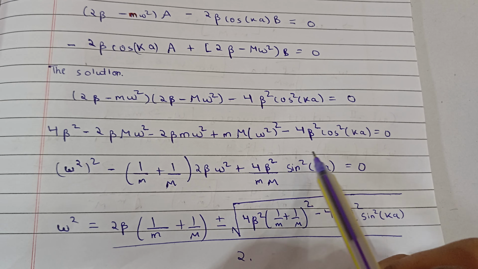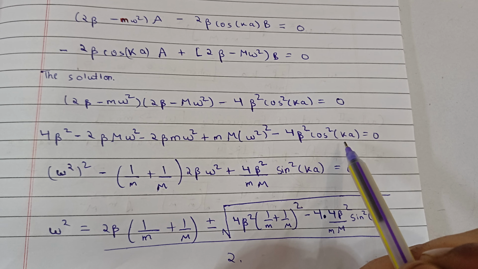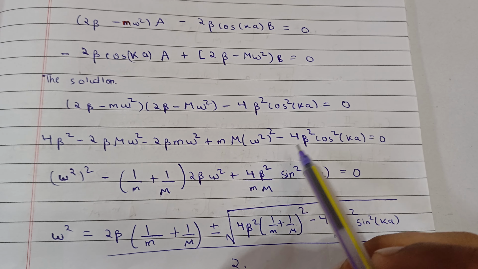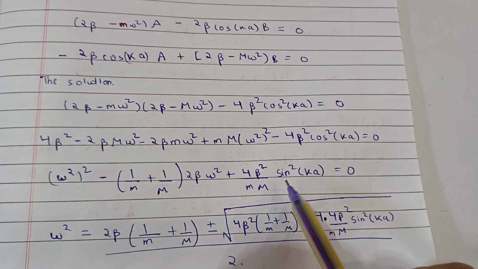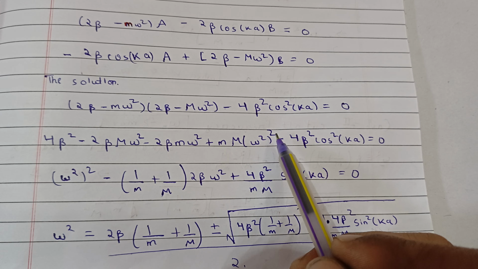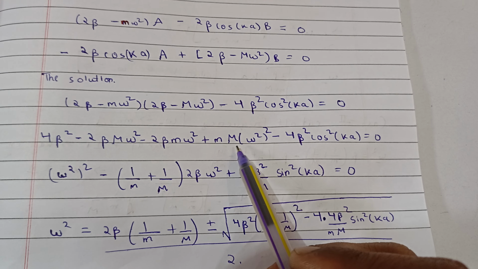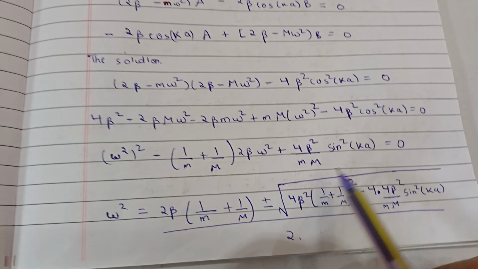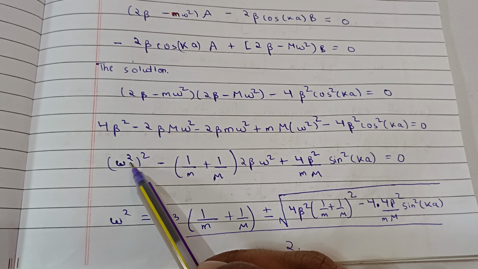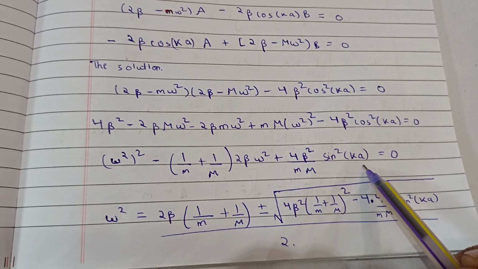this will be here. Now cos square ka can be written as 1 minus sin square ka. So it will give us minus 4 beta square and plus 4 beta square, that will cancel out, and you will get something like this. Omega square square will come out this side, will cancel out, so we'll get something like this. So it is nothing but a quadratic equation in terms of omega square, that is x square, x and 0.